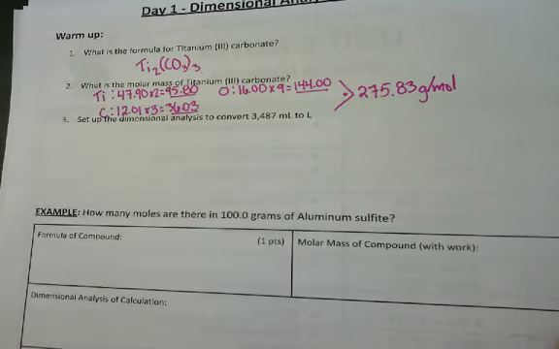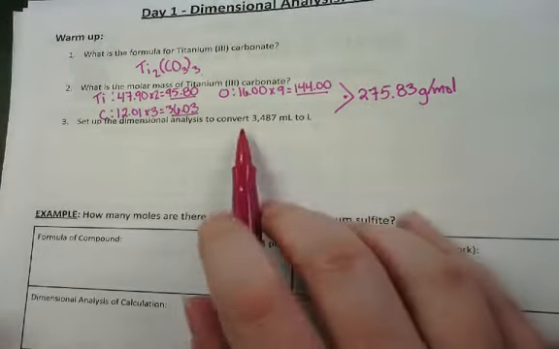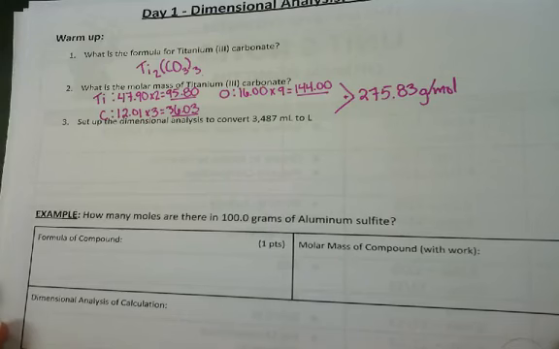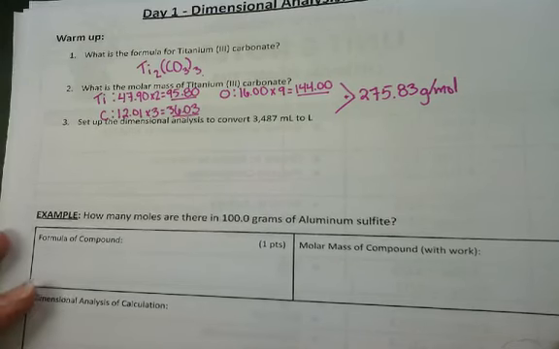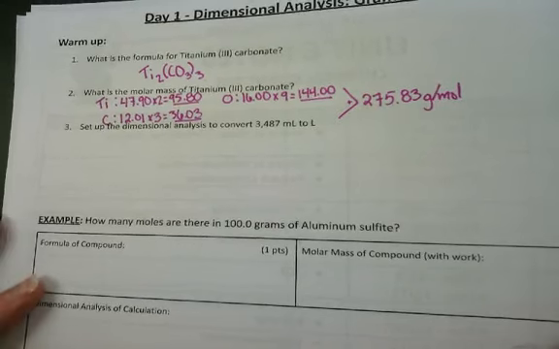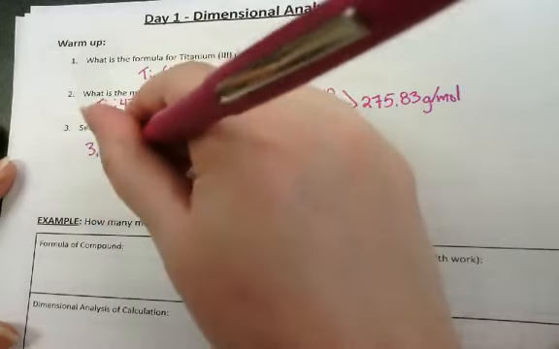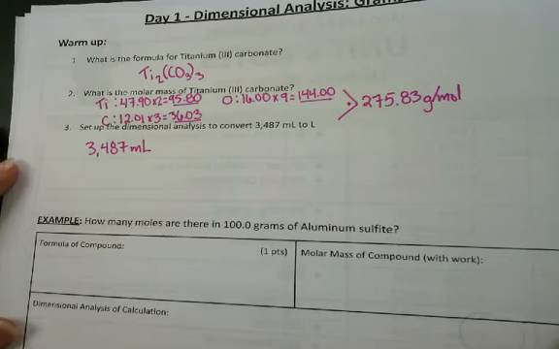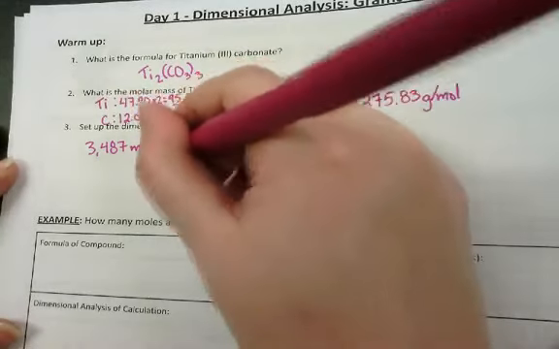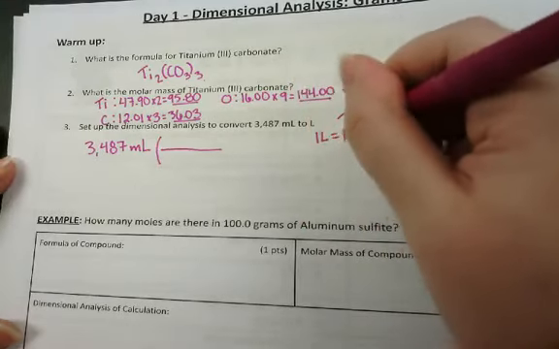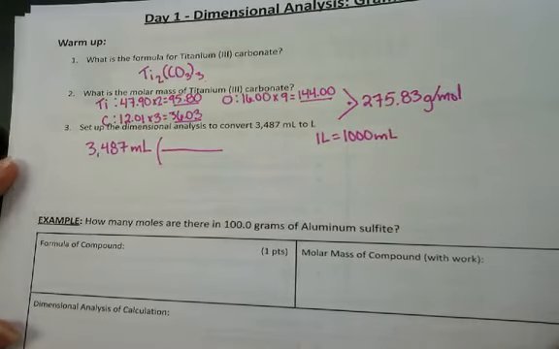Alright, the last question is set up the dimensional analysis to convert from 3,487 milliliters to liters. So remember, dimensional analysis is those things with the parentheses and the lines that gets us from one unit to another. So we always start by writing our given, and our given is that number that's in the problem. So that number is 3,487 milliliters. And we need to get to liters. So the conversion to go from milliliters to liters is 1 liter equals 1,000 milliliters.